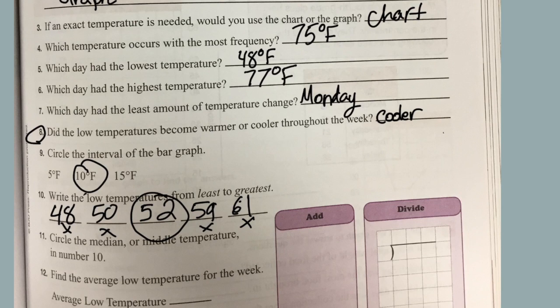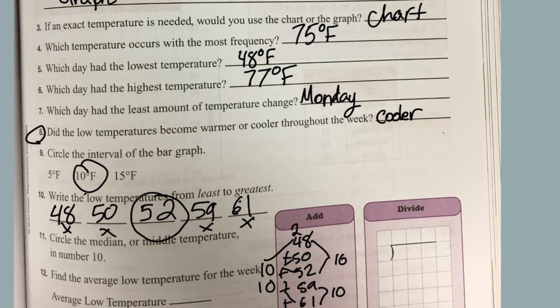Now we need to find the average temperature. So we're going to add it all together and then divide. We're going to do 48 plus 50 plus 52 plus 59 plus 61. 8 plus 2 is 10. 9 plus 1 is 10. So that's 20. Carry the 2. 5 and 5 make 10. 4 and 6 make another 10. 5 and 2 make 7. So we're at 270.